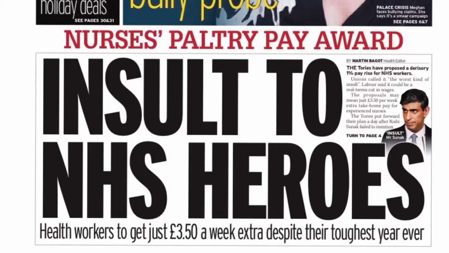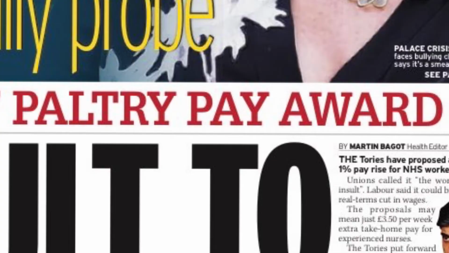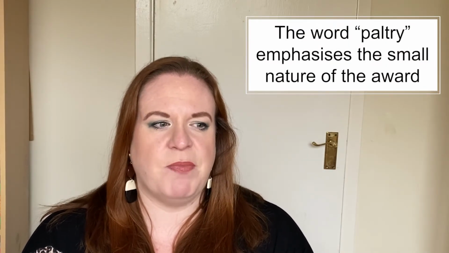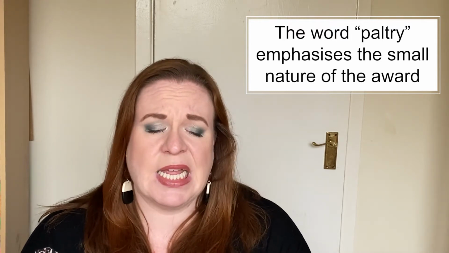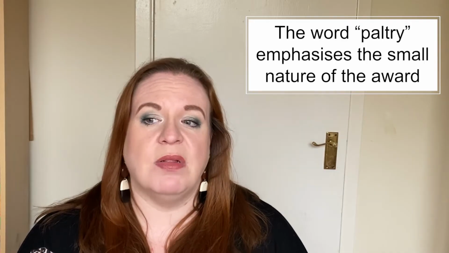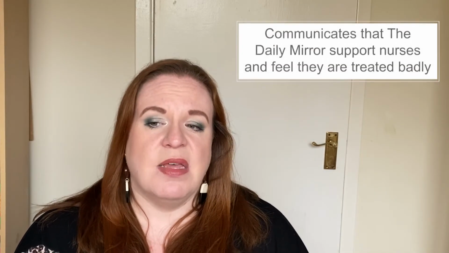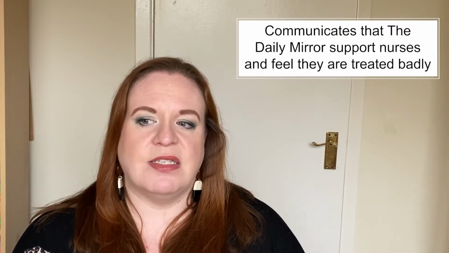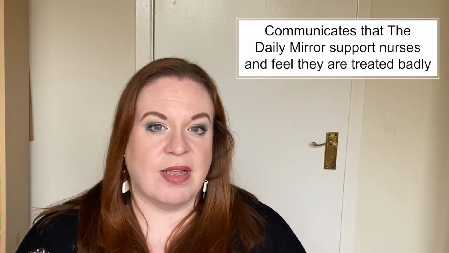So the bottom half of the paper has the main cover article advertised on the front here. And you can see that there's a lot of bias within this article. In the top part, it says Nurses Paltry Pay Award. That word paltry has really negative connotations of being far too small and pathetic. So it immediately gives you the impression of how the Mirror feel about how nurses are treated. The Mirror is clearly offering a very specific viewpoint here, that nurses are treated very badly by the government.